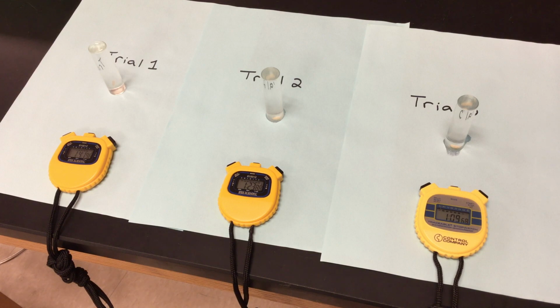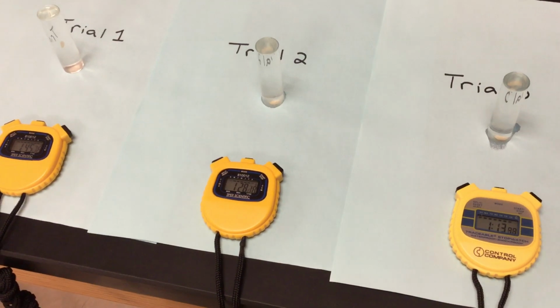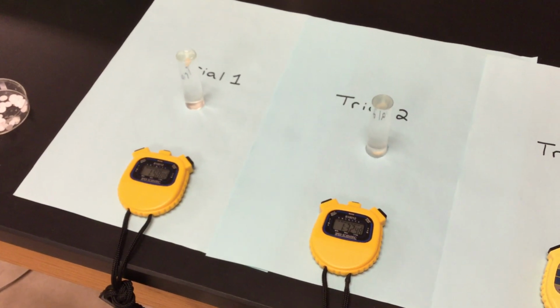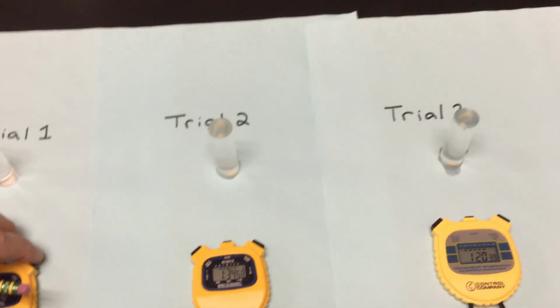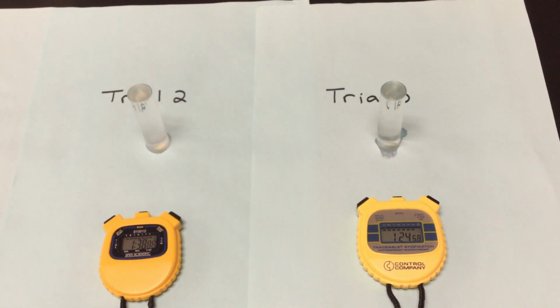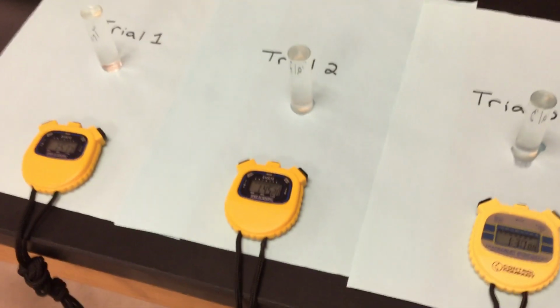Not quite what we need yet. We need it to make its way up to the top. And it's actually making its way up to the top now, which is what you guys are seeing. And it's there. So I'm gonna stop time. Trial number 1, 1.51. So 1 minute, 51 seconds was trial number 1 for a pH of 5.